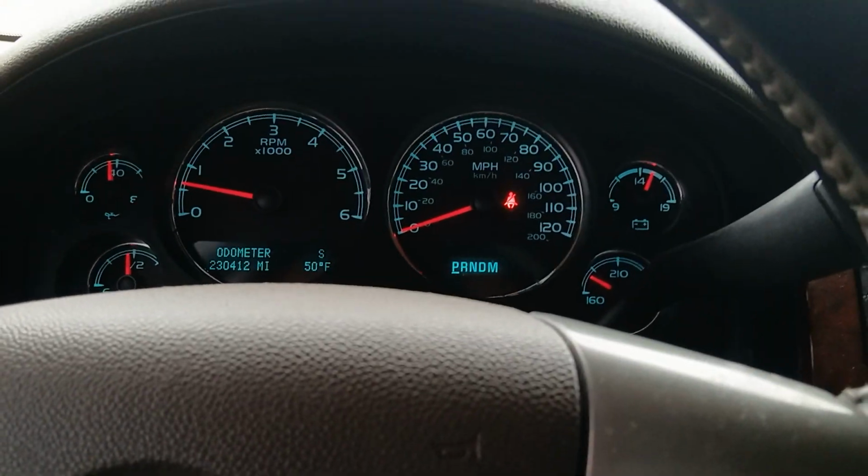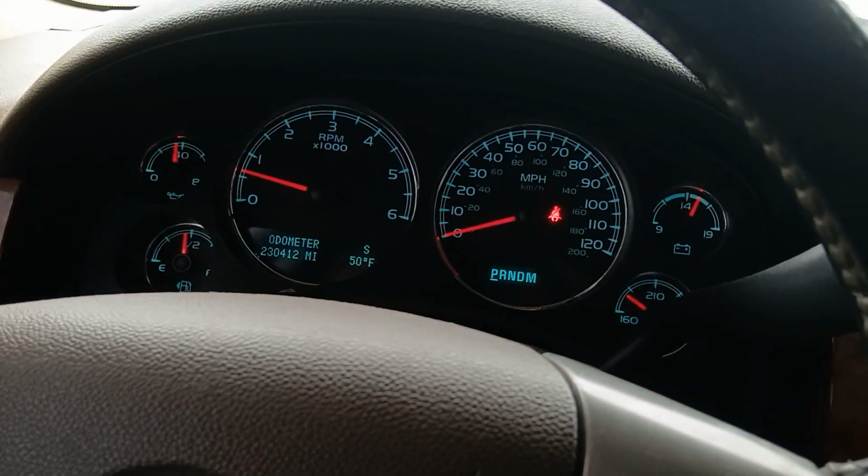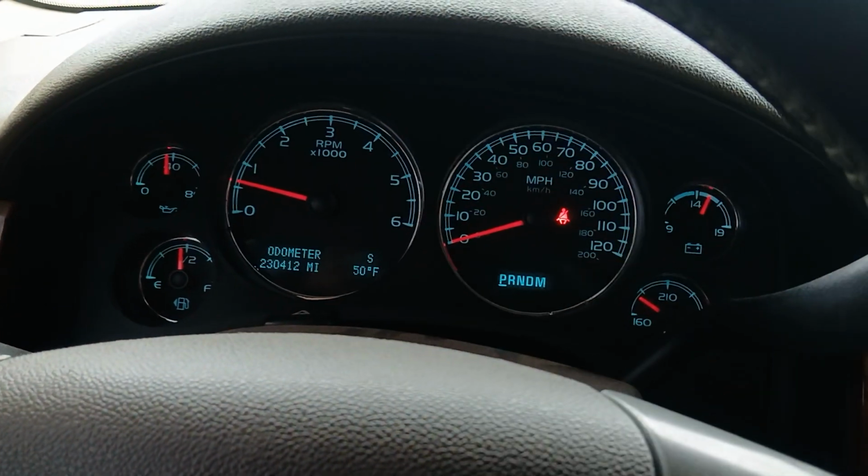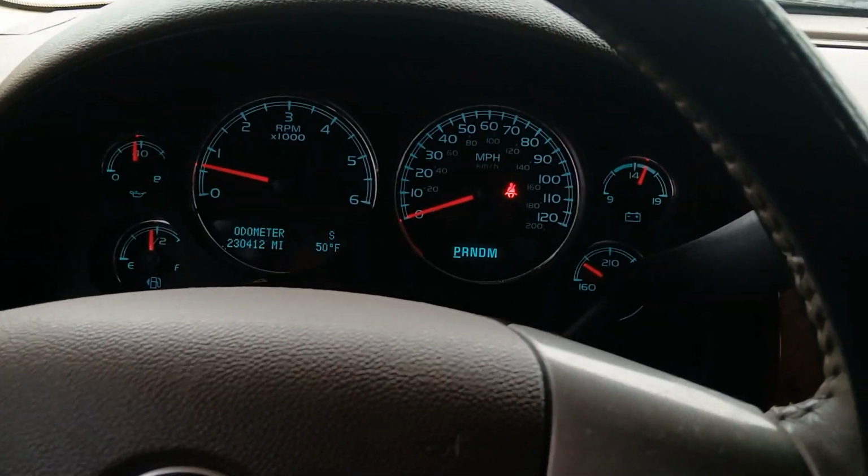Hello, I'm in a 2011 Chevy Avalanche, and today I'm going to show you how to swap between miles and kilometers for your display settings. So first you want to make sure the vehicle's on, which currently it's on as normal key here.